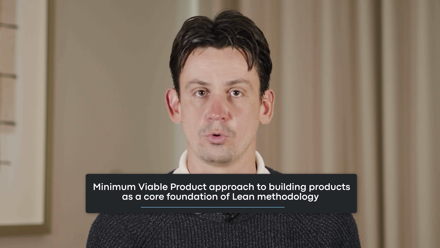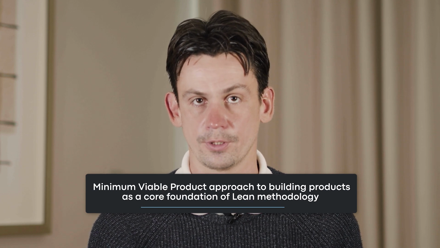In this case, we will talk about the minimum viable product approach to building products as a core foundation of lean methodology. By example of Uber, a multinational company and a leader in transportation services, we will take a look at how this company entered a new market for itself, the market of food delivery, and how it experimented on different product iterations, and also how it failed with its early iterations and learned from those failures to build a much better, much more successful product in the marketplace.